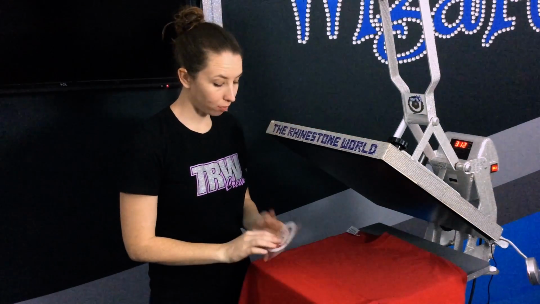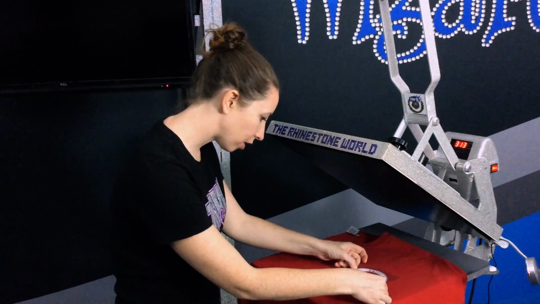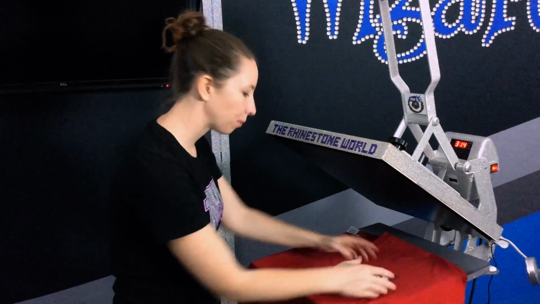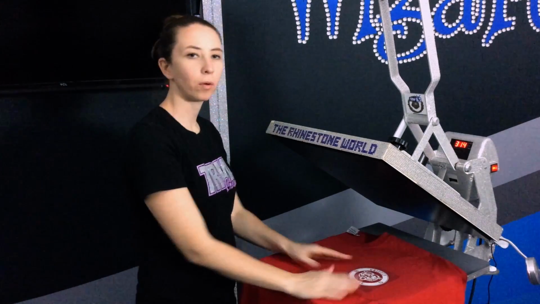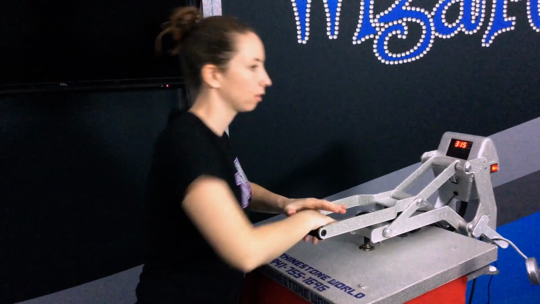Okay, so now it's time to do our front pocket. So we have our logo here and we're just going to center it right there on that pocket area. And we won't need to tape this one down because it's going to be a quick, easy press, so we'll just do the full 10 to 15 seconds that first time.